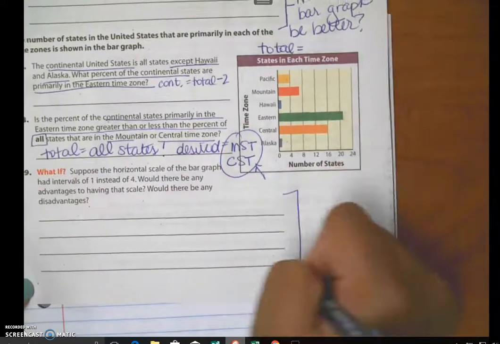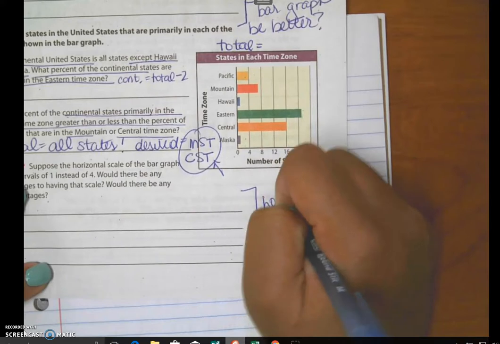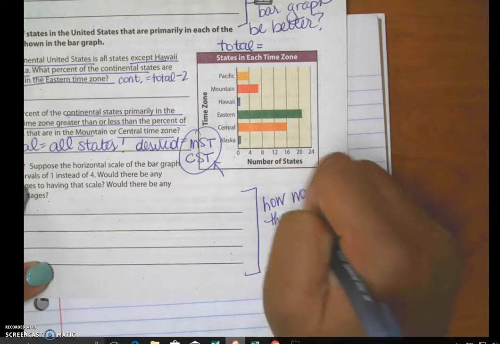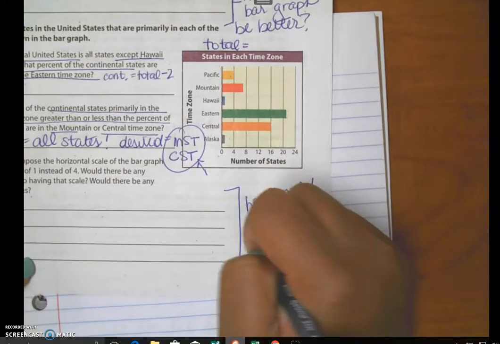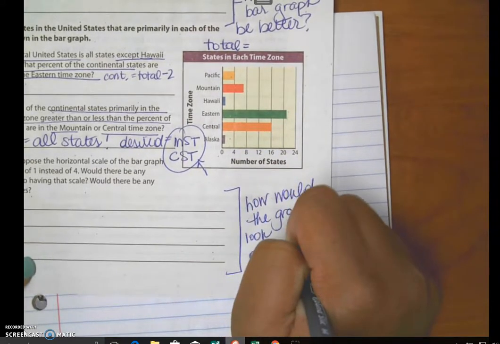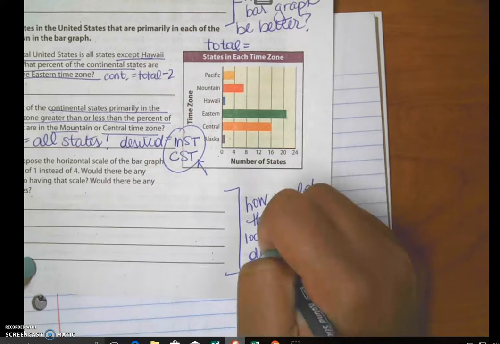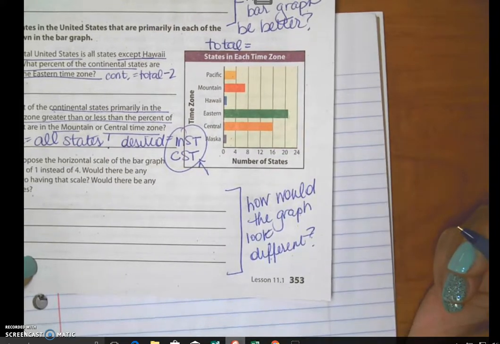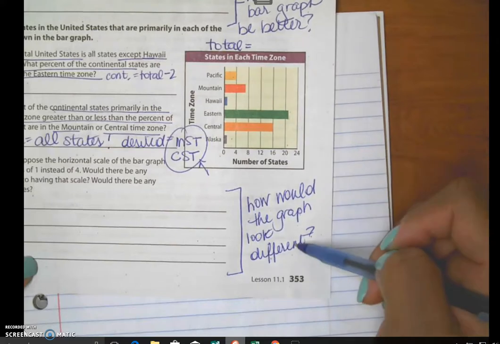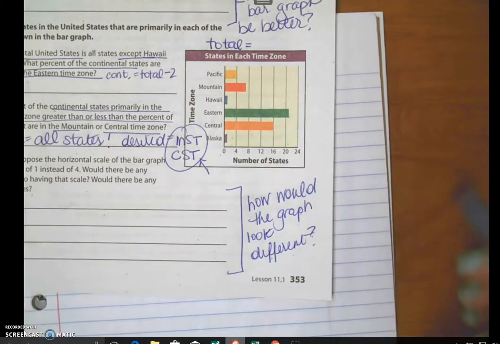How would the graph look different? Or how different would the graph look? My wording is a little off for that one. And would it be better to keep it this way, or should we make it count by 1s?